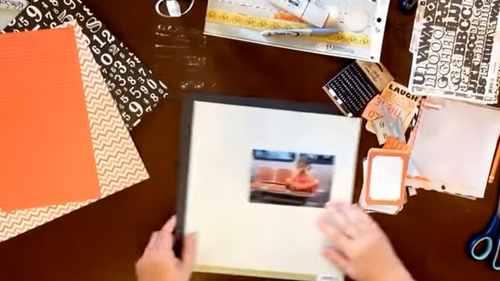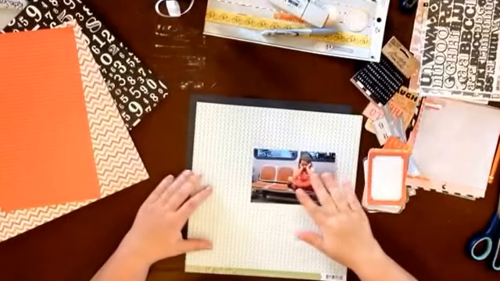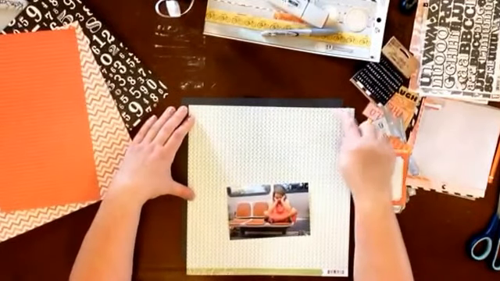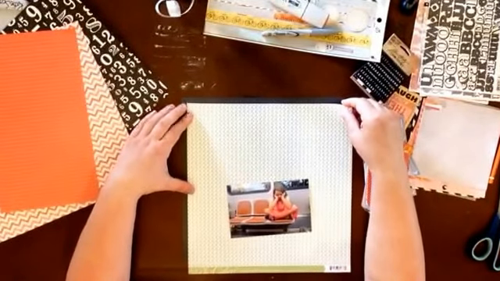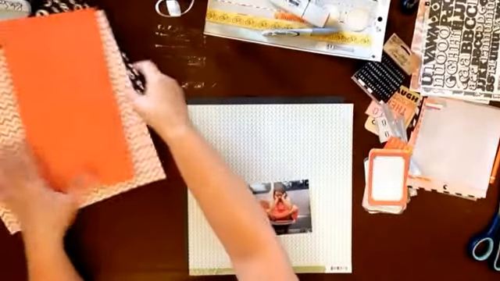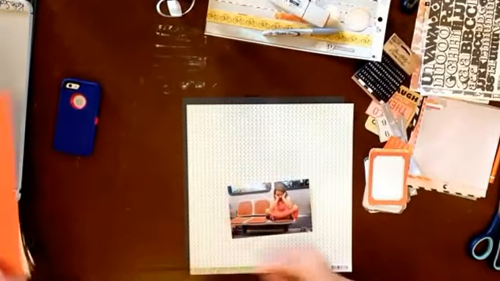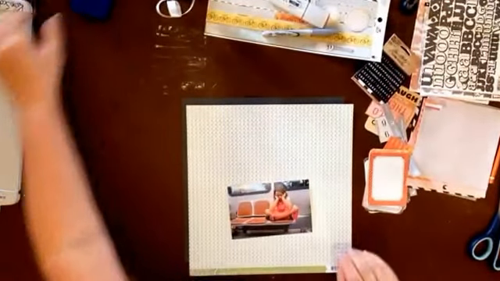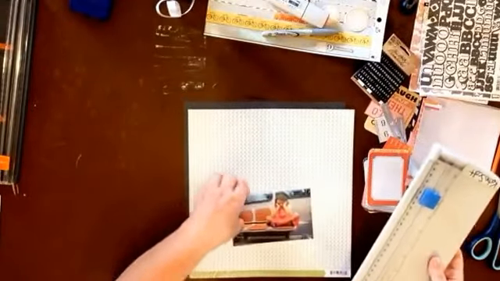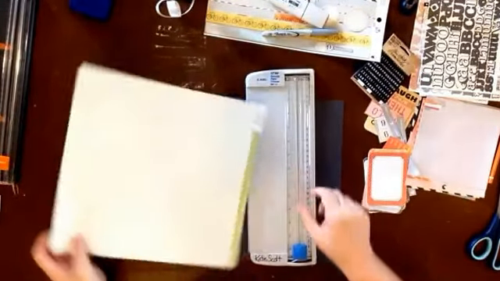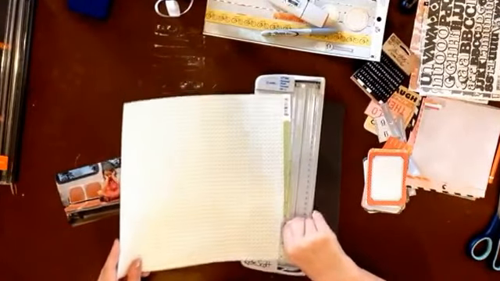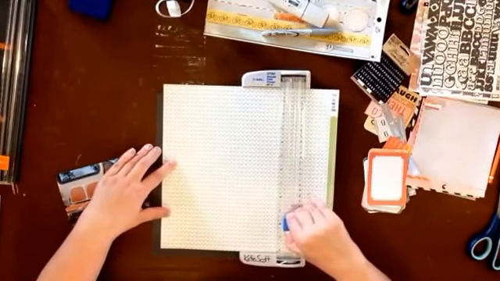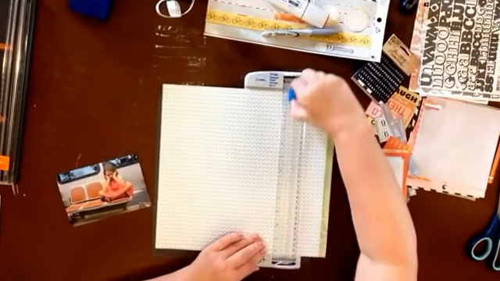Okay, so this is the basic design here. I want to have the page framed, and so I'm going to cut down this. I'm not going to use these, I don't think, so I'm just going to set those to the side. And I finally brought my sewing machine up here, so I'm pretty excited about that. So I might even sew. Oh, that'll be exciting, because I haven't been sewing on my projects recently. Okay.